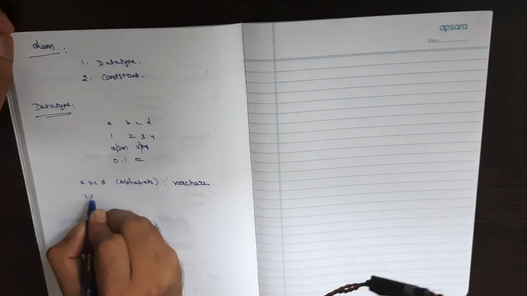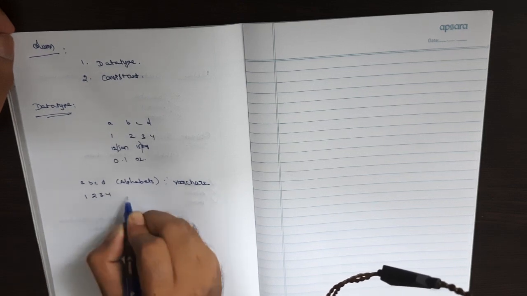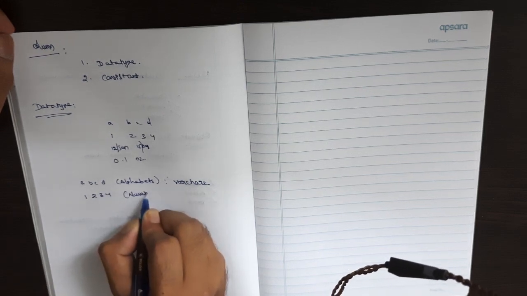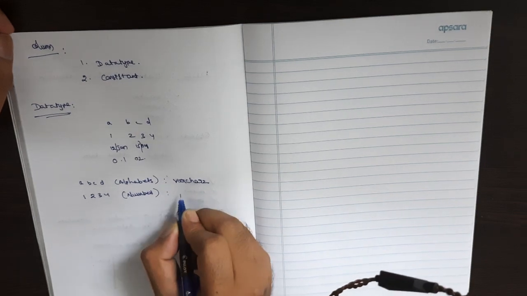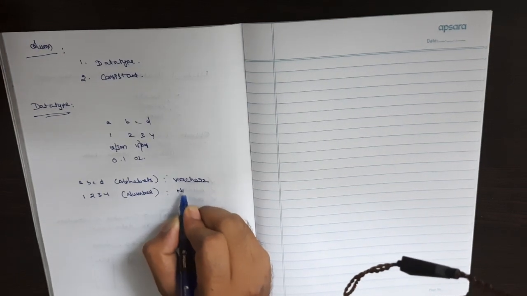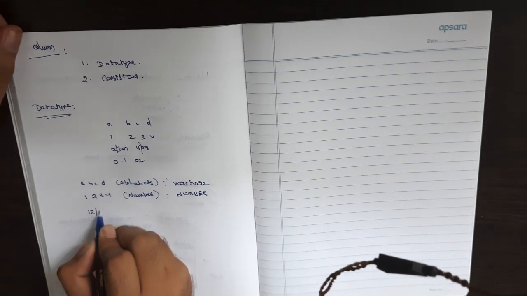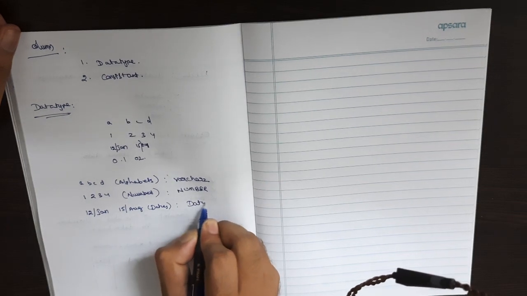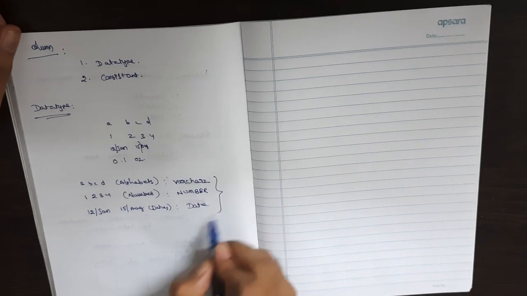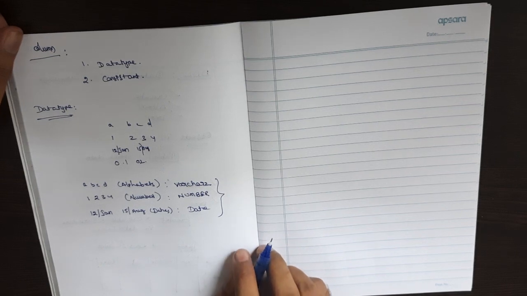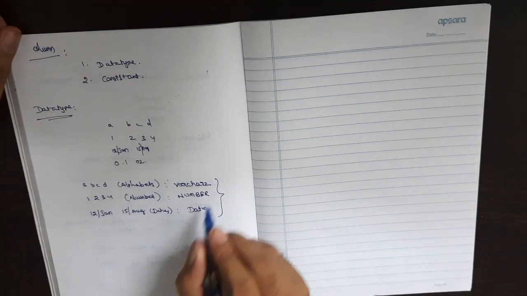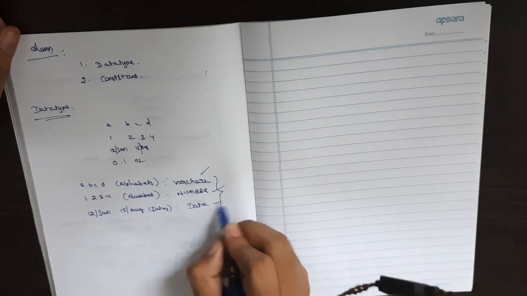If the data has numbers 1 2 3 4, then the data type will be number. If the data has dates, then it will be the date data type. Like this, many other data types are available in Oracle, so we mainly look into varchar, number and date.